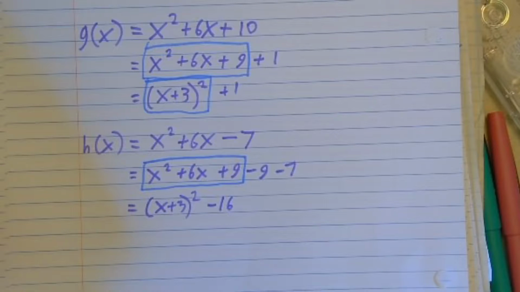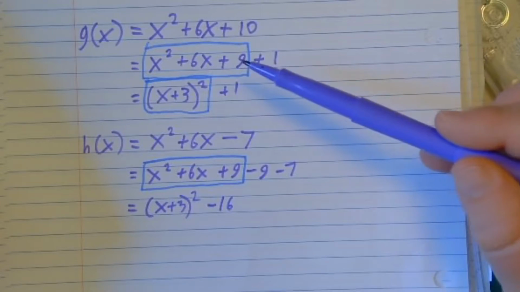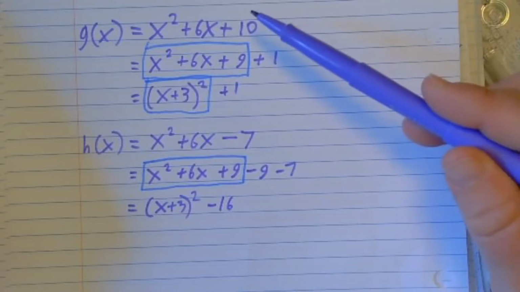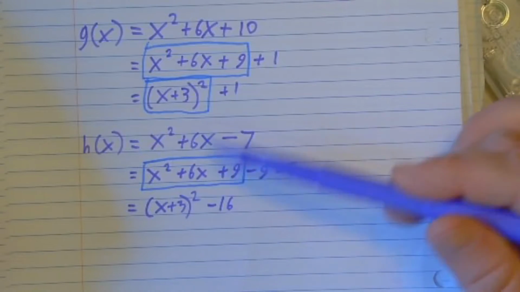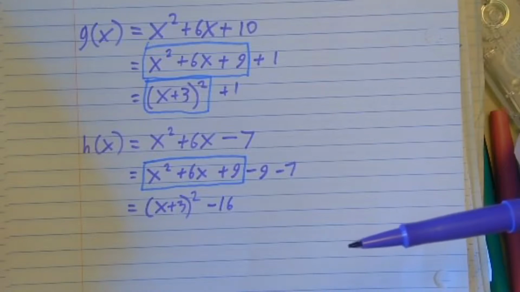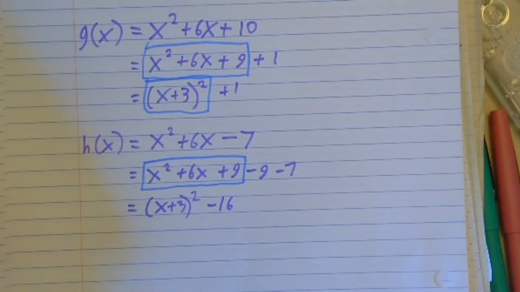So in the previous video, we looked at how if we can recognize this specific perfect square trinomial, then we can just rewrite the last number in it, change it to 9, and then we can rewrite it as a perfect square. But x plus 3 squared isn't the only perfect square trinomial. There are a whole bunch of them.